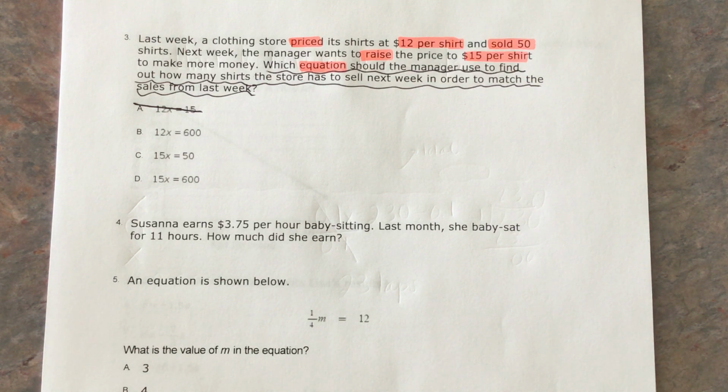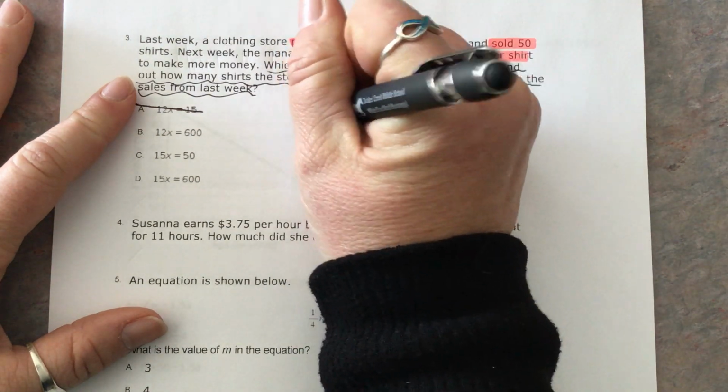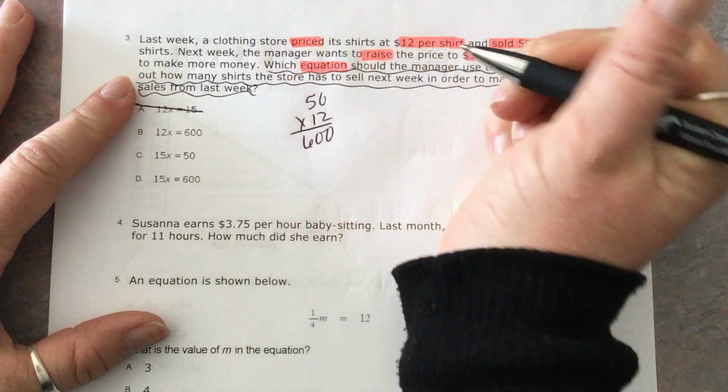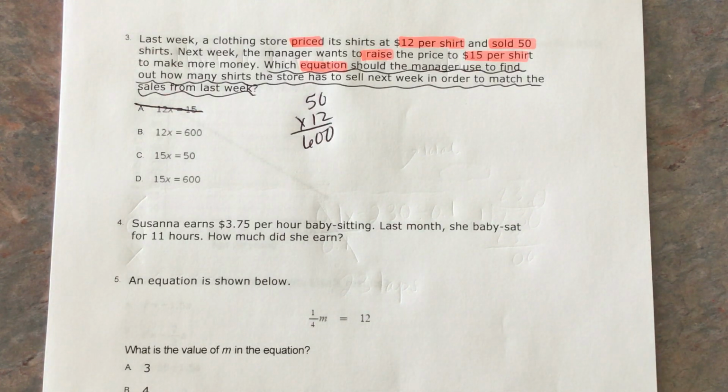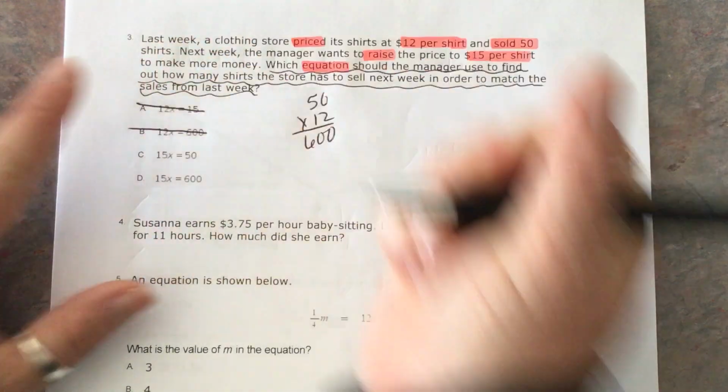12x equals 600. What is that representing? Because I don't see 600 in our word problem. So where are they getting that 600 from, Sophia? So they went ahead and solved the problem and found the total for the first week. So they did 50 times 12, which gave them 600. But does that tell us how many shirts they're gonna have to sell for this coming week if it's priced at 15? Okay, so that one's not it either.